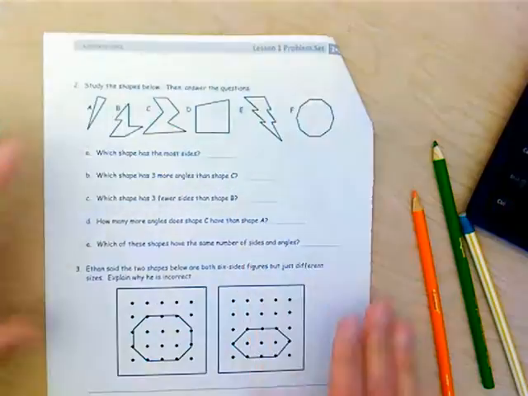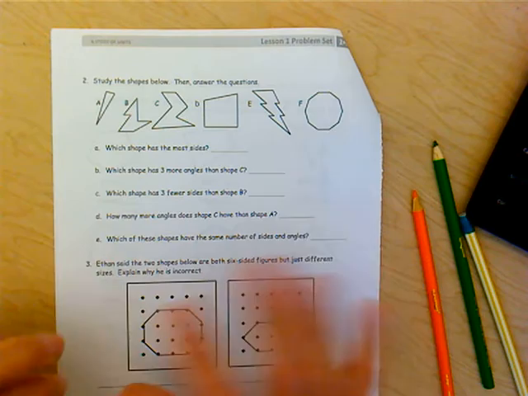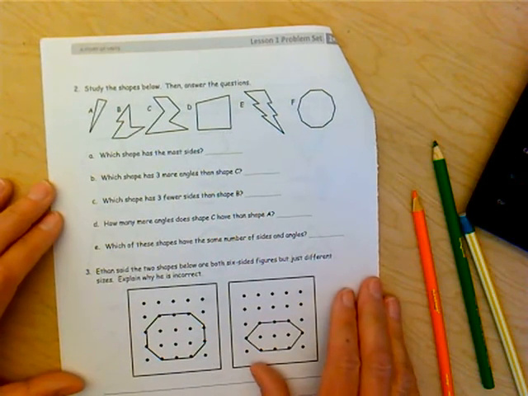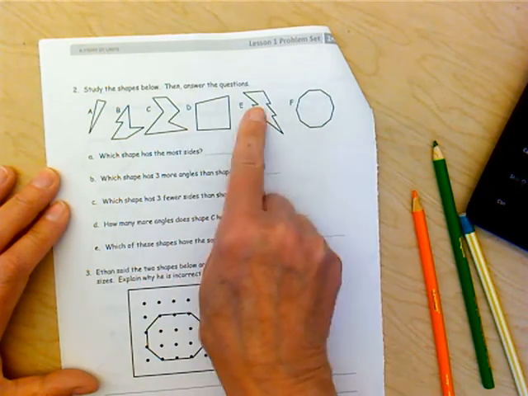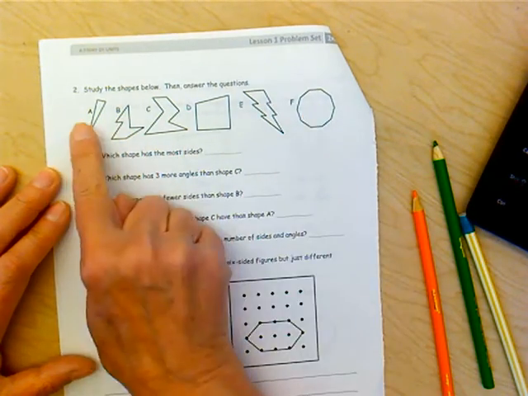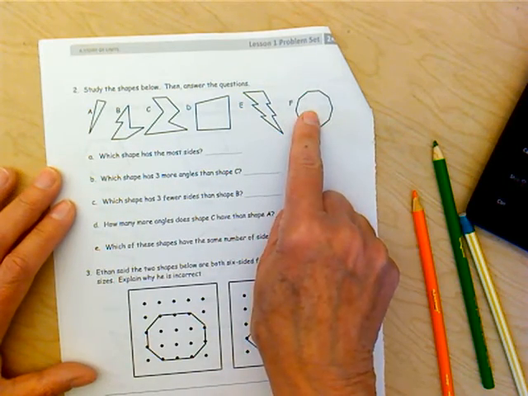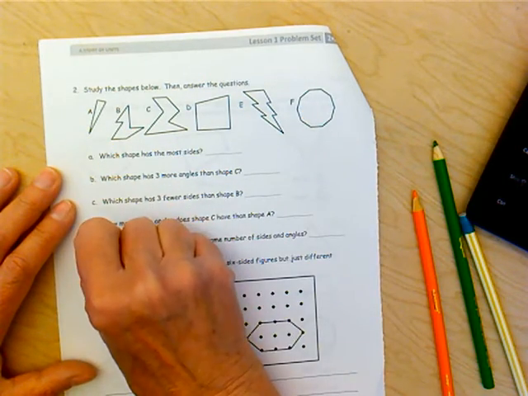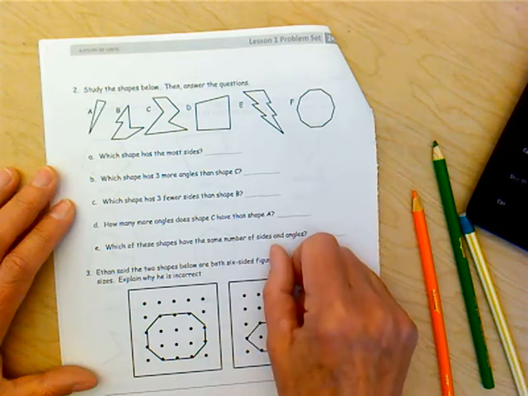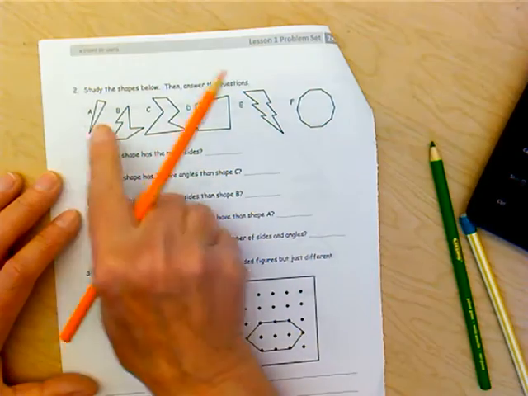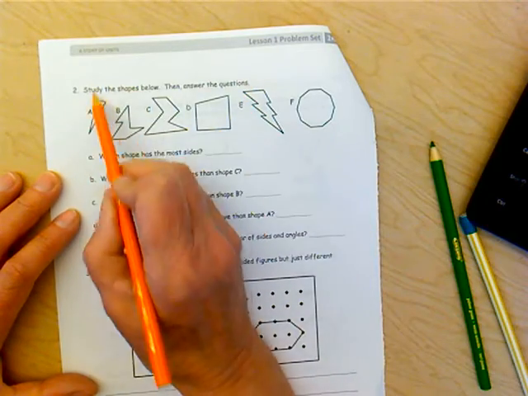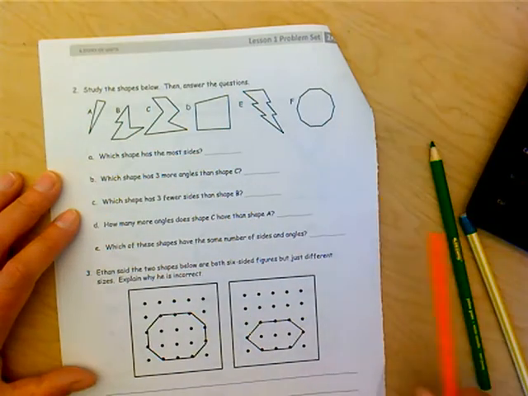This time you're going to be doing a little quiz, some little riddles that you need to solve using these 1, 2, 3, 4, 5, 6 polygons. These are all polygons, because they have multiple sides, all of the edges are straight and there are no curves. So your first job is going to be on this part. You're going to study these shapes below and then answer the questions.